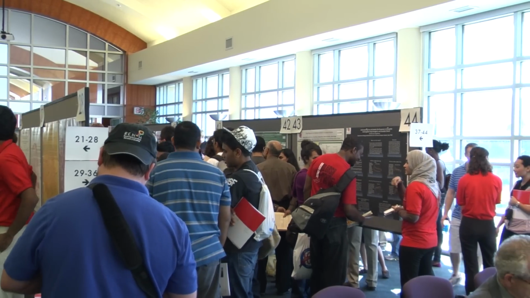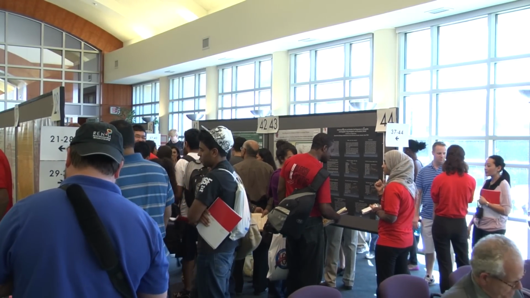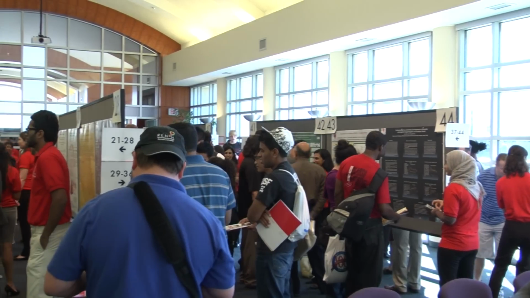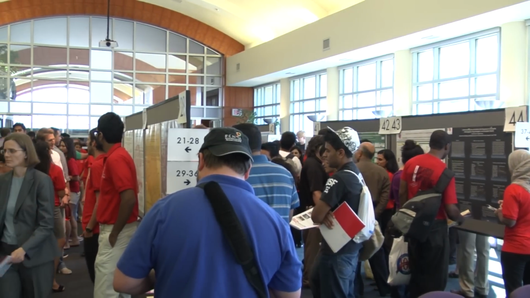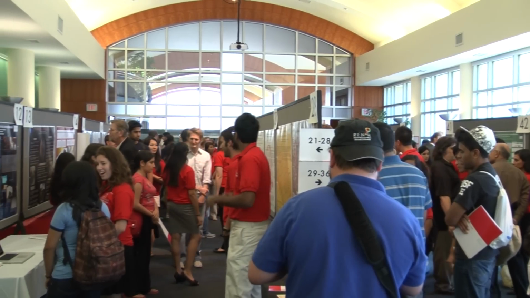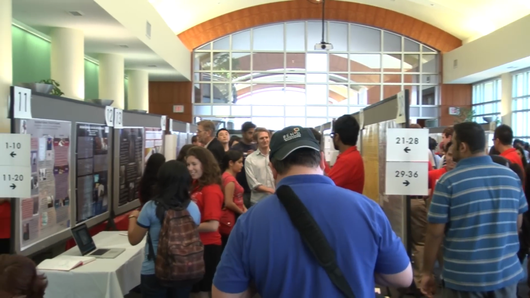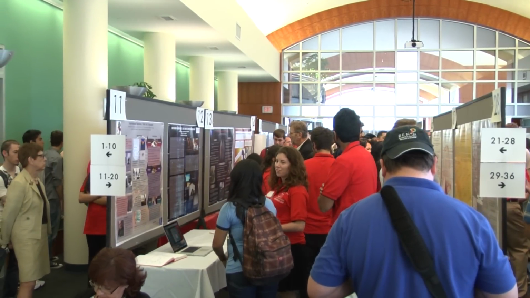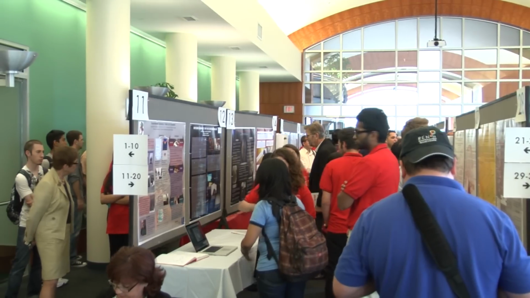So here is a standard poster session, and you can see that there are lots of people here. Lots of people milling around. You've got to have something that is going to make your poster attract attention. What is going to bring people to stop and talk to you instead of going to any of the other posters here? That's a good question.